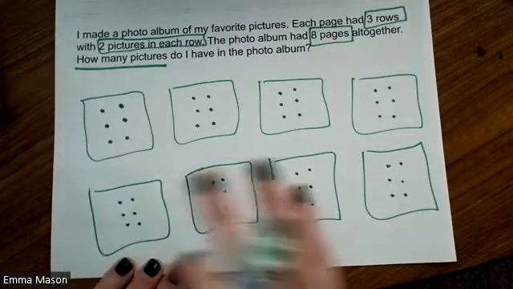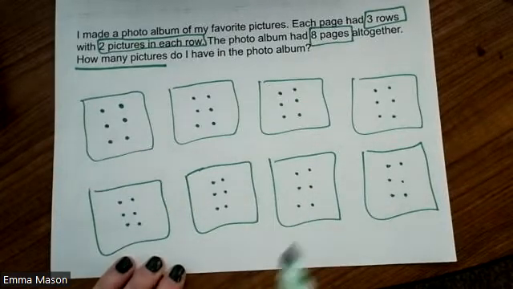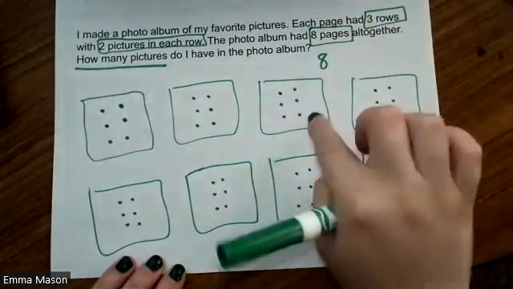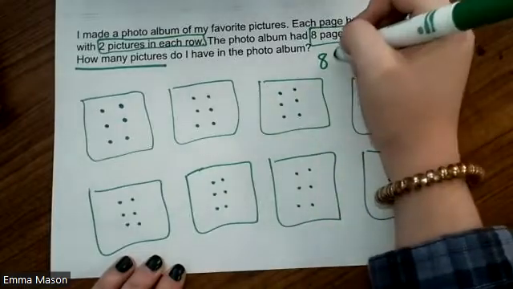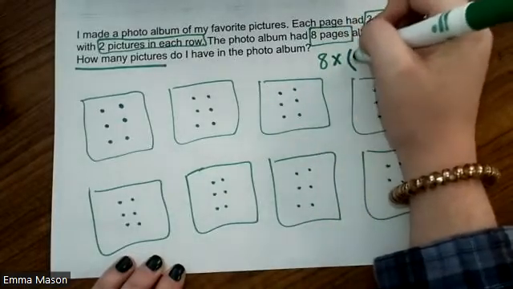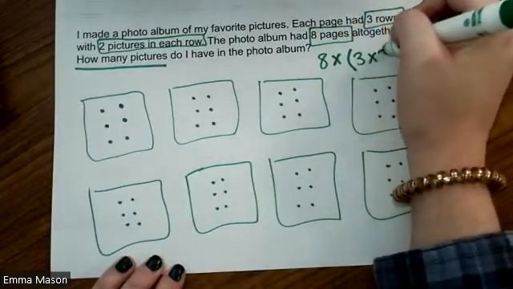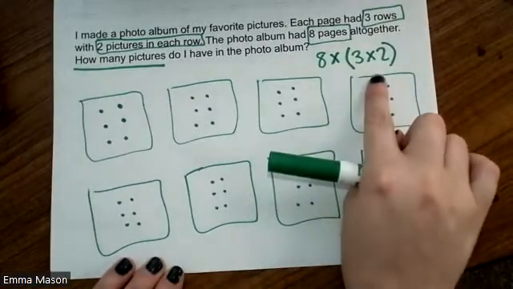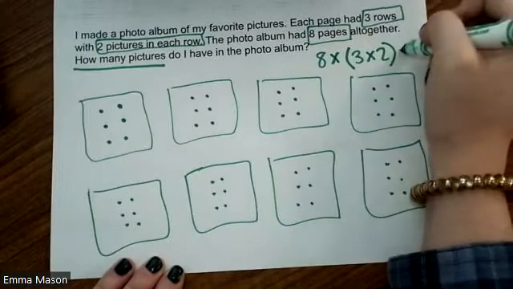Okay, so when I look at this picture, I see that I have 8 groups, and in each group, I have 3 groups of 2. So this would be my equation. So now we got to solve it.